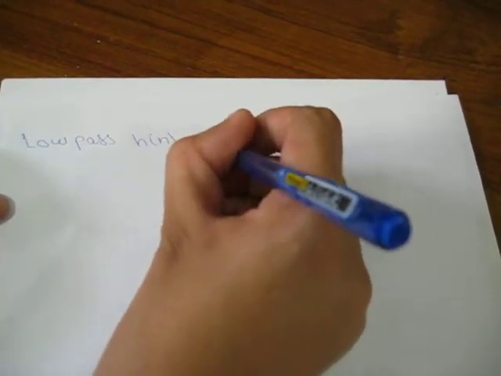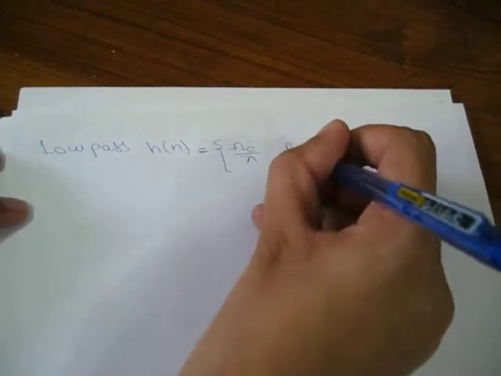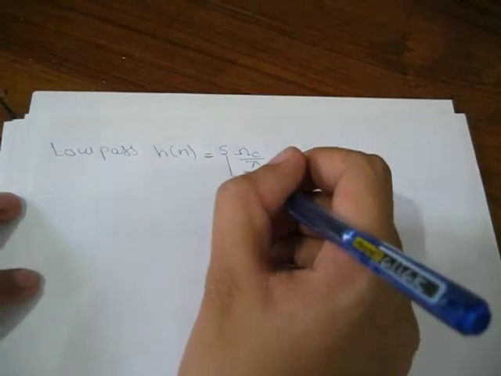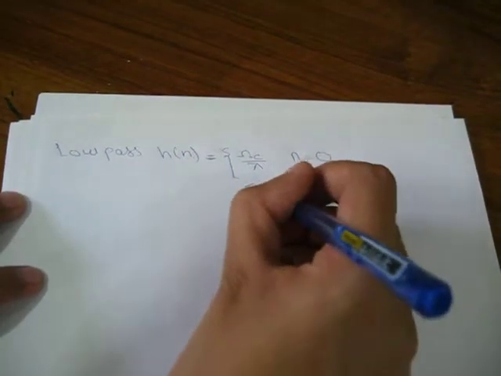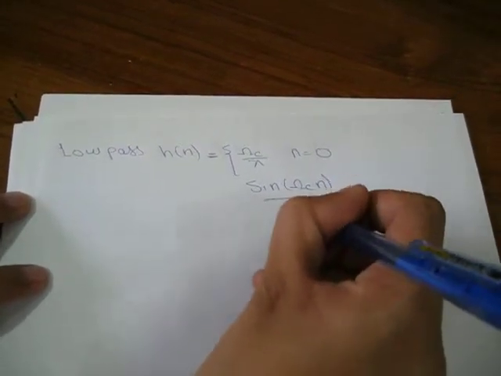Now I will discuss some FIR filter cutoff equations. If we have to design a low pass filter, then h of n will be calculated as omega c divided by pi when n equals 0, and when n is not equal to 0, then we have sine omega c n divided by n pi.